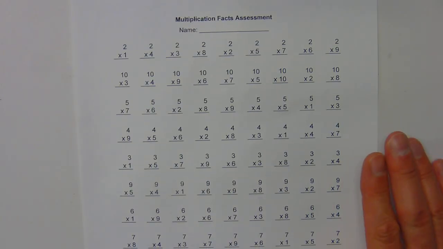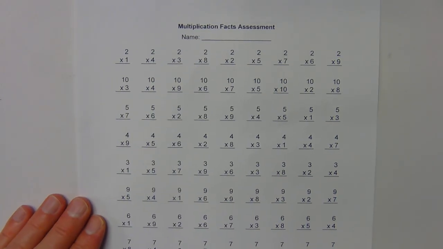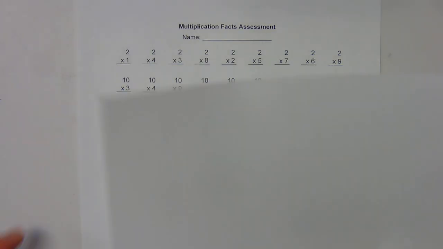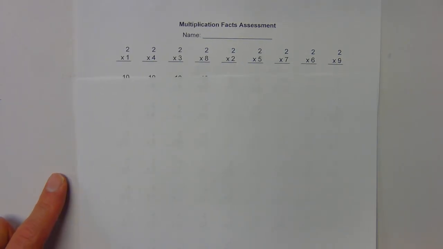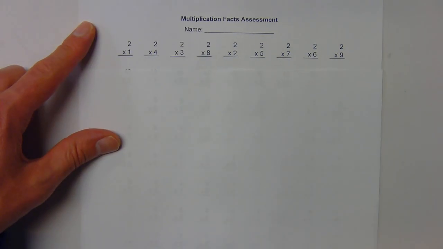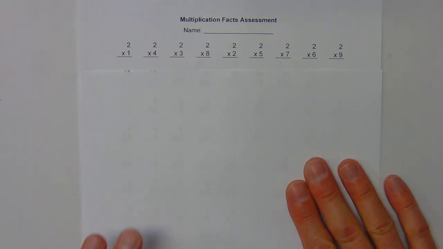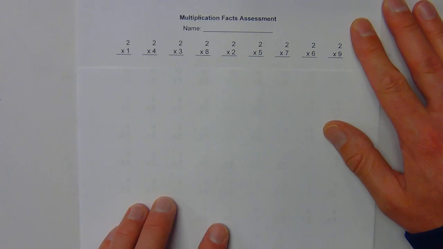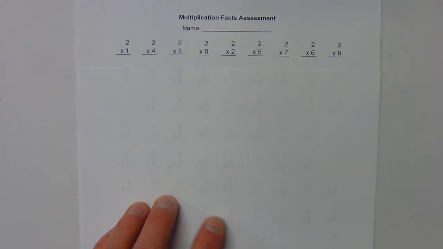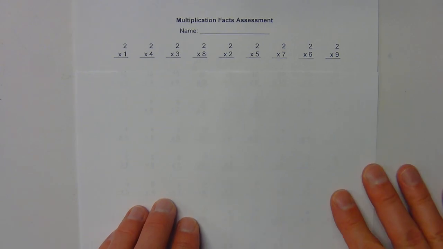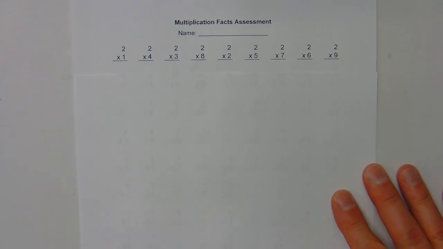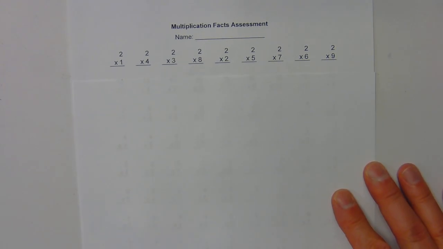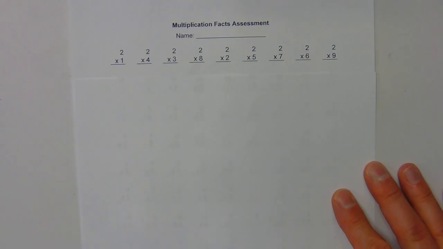So what I do is give my students this worksheet, the assessment, and a blank piece of paper. I have them cover everything but the first row. I'm going to have them have a pencil ready, and I'm going to give them 30 seconds per row. That's about 3 seconds per problem, which we're really looking for that speed and automaticity to help them with other areas of math. So I choose to do it in 30 seconds. If you wanted to bump it up to 5 seconds per problem, you could do that as well.